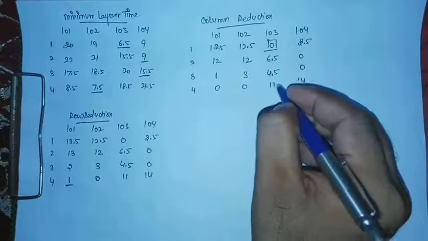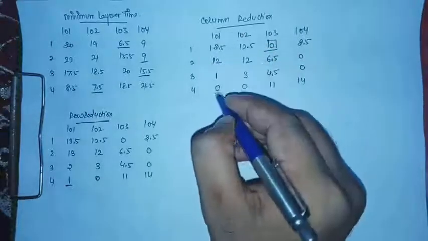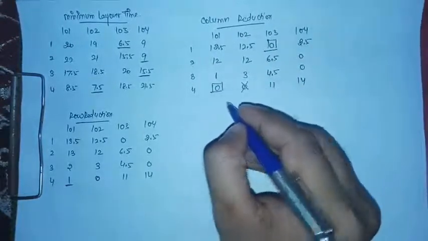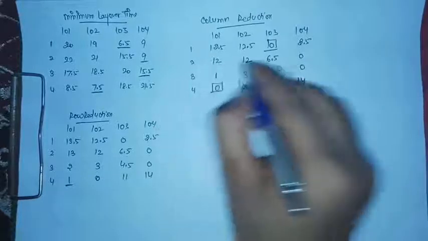So no zero, so we are not going to cross it. First column, yes, here it is. So we make an assignment and cross every other zero corresponding to it. Done. Second row, is there any single zero?